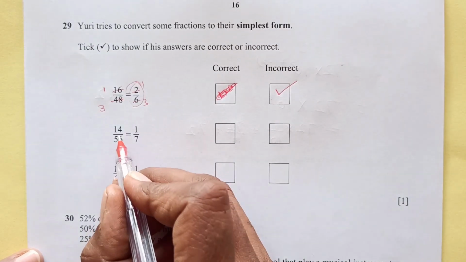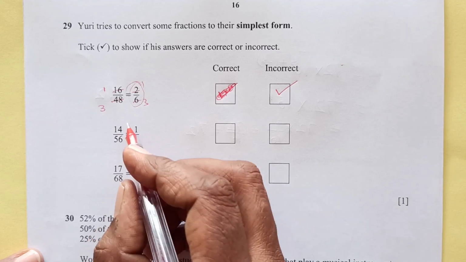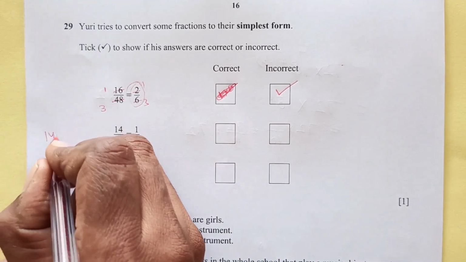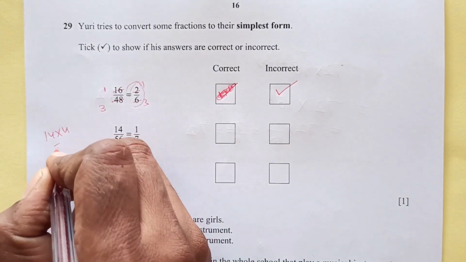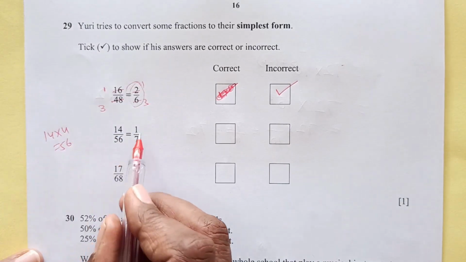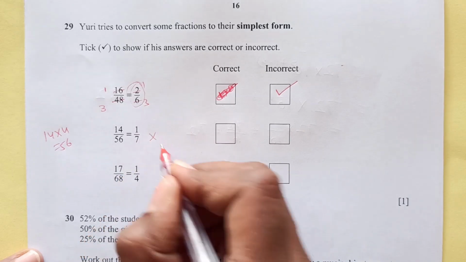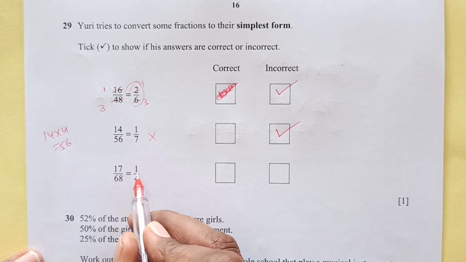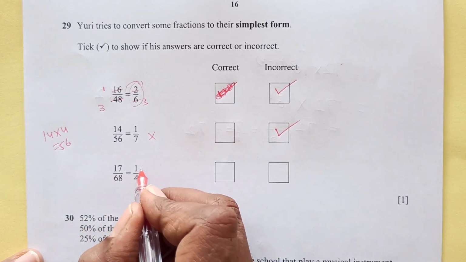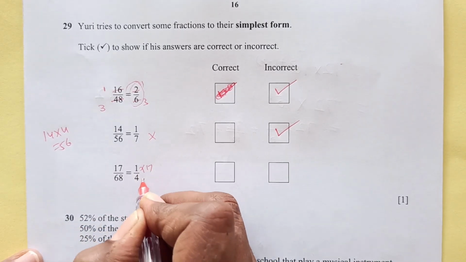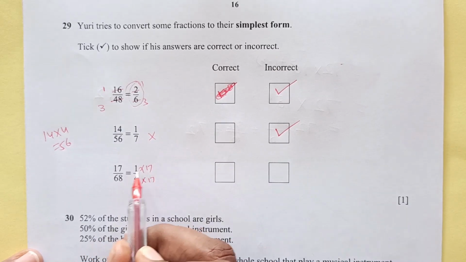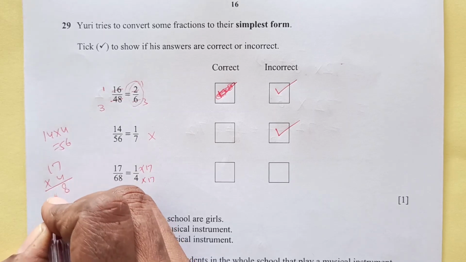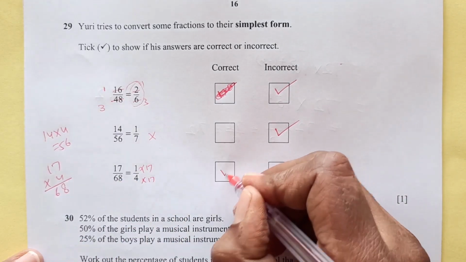Now the second one, 14 times 7. So that means it is divided by 14. So 14 times 4 is 56, not 7. So this is not correct, incorrect. Now this one, 17 times. So that means if we multiply here by 17 and here by 17, we should get the same answer. This is 17. So 17 times 4 is 68. So this is correct.